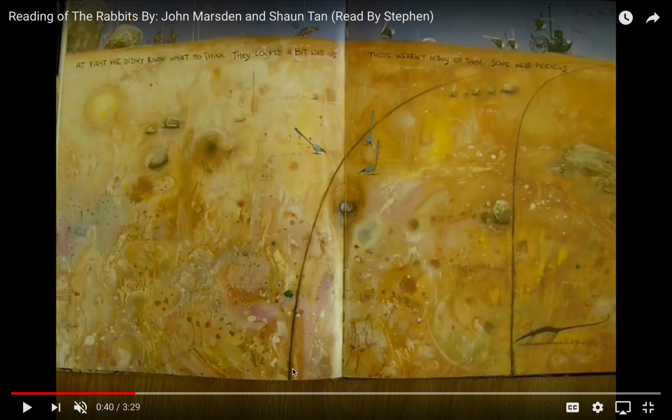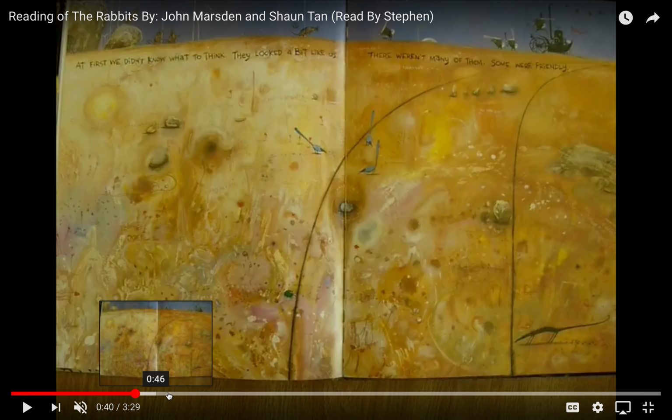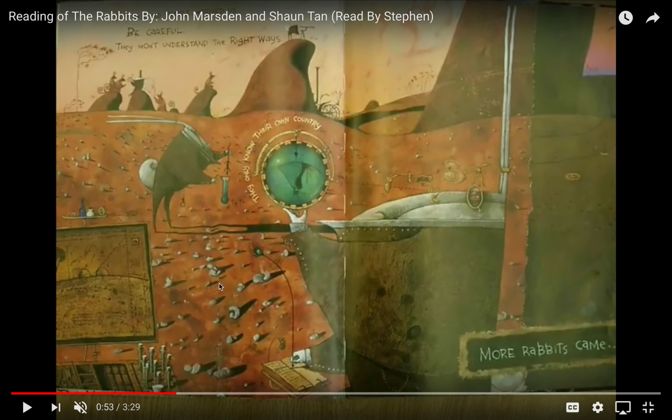Another technique, visual technique, would be the vector lines. So these two lines here, and what are they? They are actually the wheel tracks or tire tracks of this vehicle. Here we have in the foreground, that's another technique, foreground meaning at the front, we have this rabbit.